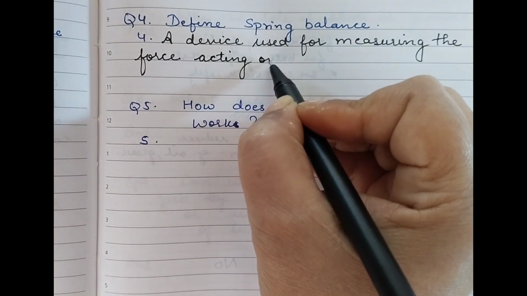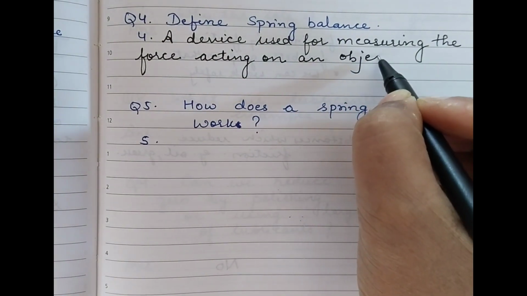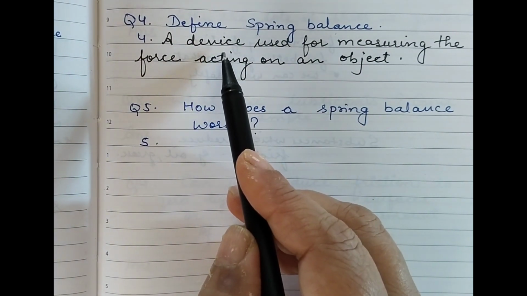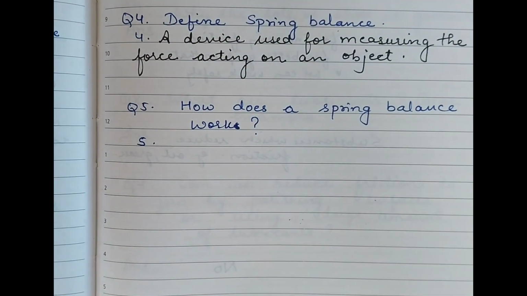Clear? Spring balance is a device through which we can measure the force acting on an object.